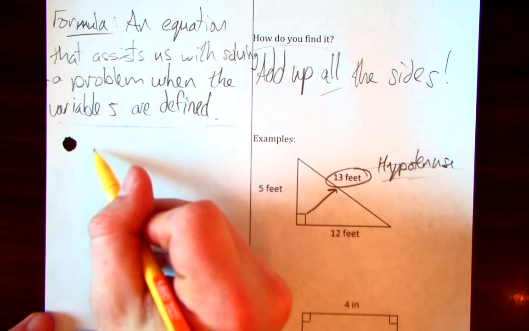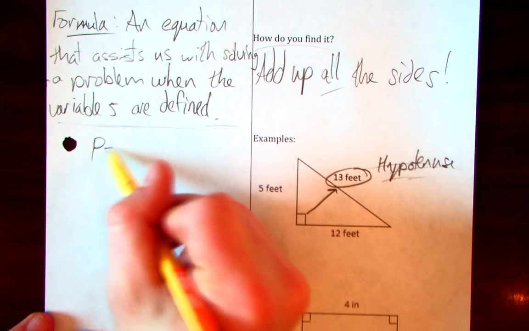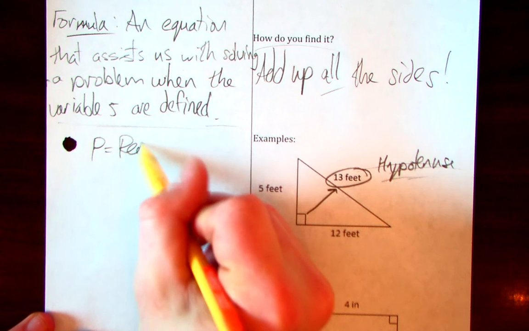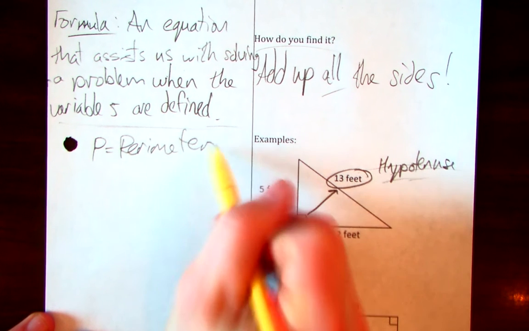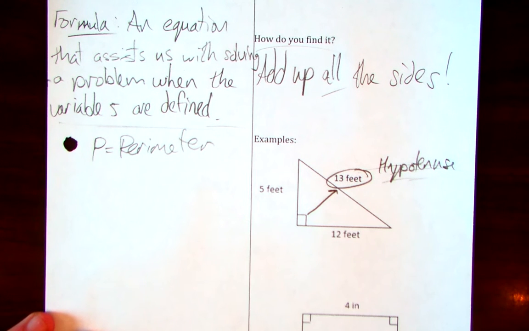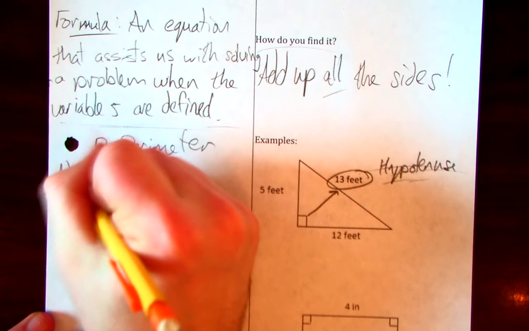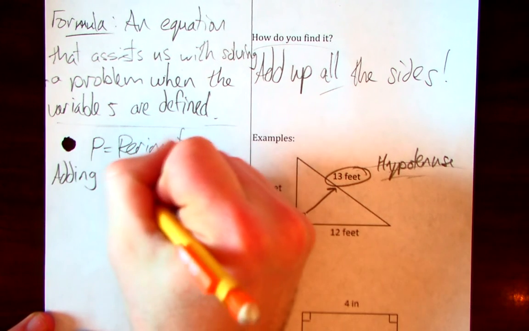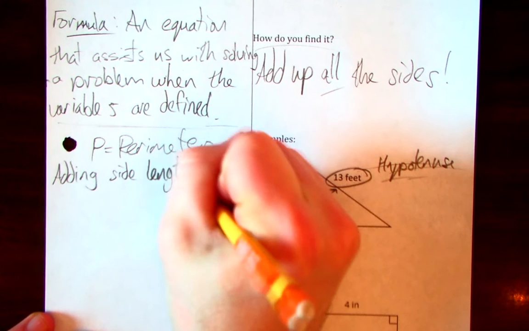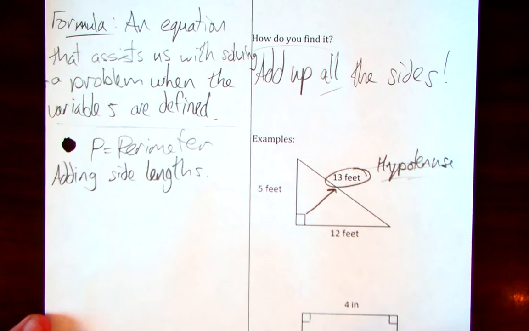And so we can say that P is going to be equal to the perimeter, and we're saying, okay, what are the side lengths? So we're adding the side lengths. And what I want you to get used to doing is this.